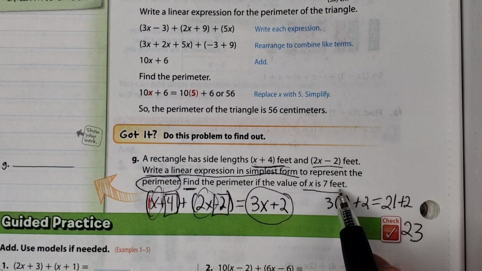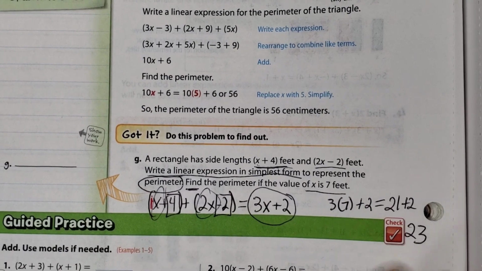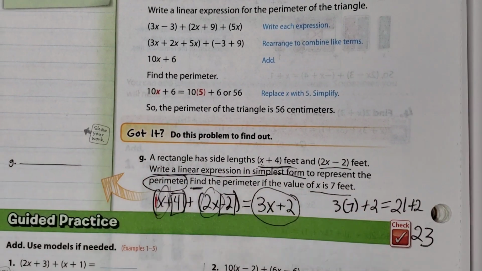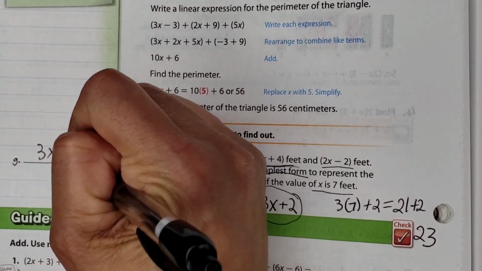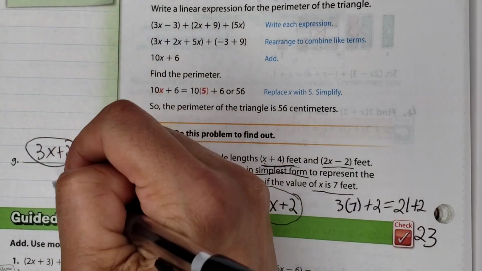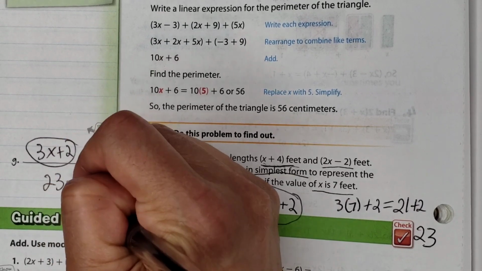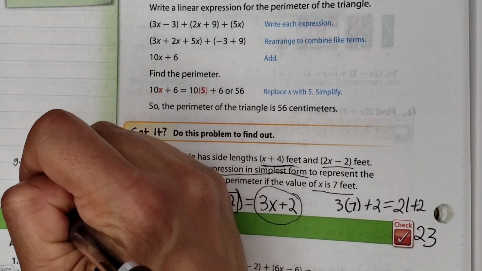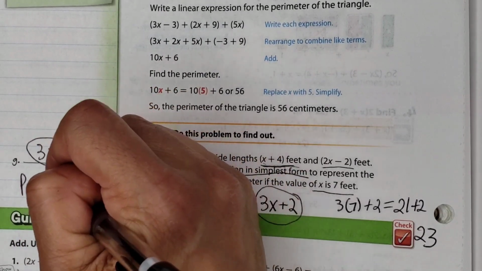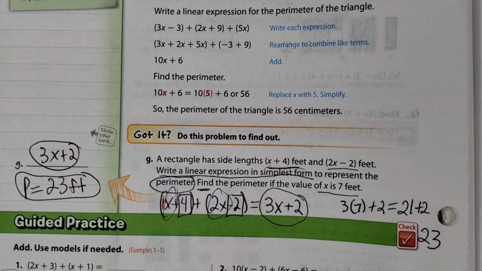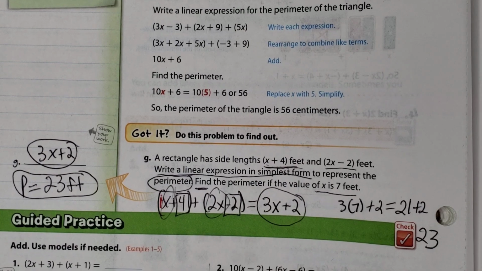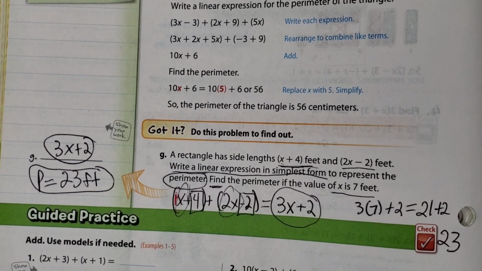And it's feet. So our final answer, I'm going to write over here in our answer column our first answer again, which was 3x plus 2. And then our final answer, which is 23 feet. P for perimeter. P equals 23 feet. All right, there you go.